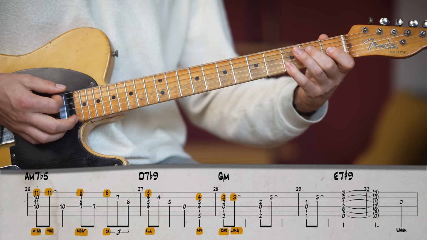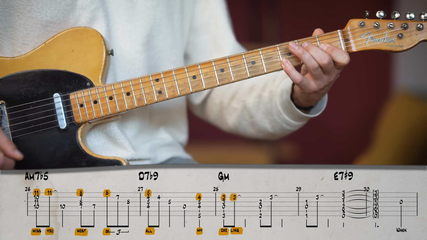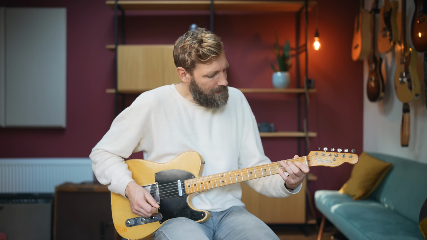and then an E7 sharp 9, ode to the legend Jimmy. Yeah, I think it's very pretty, and I'm using that chord to create a little bit more tension. It lingers on that chord longer than you would see usually.